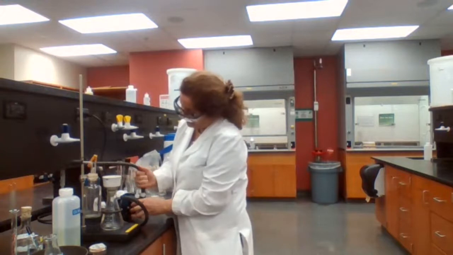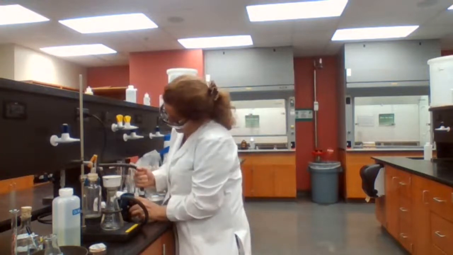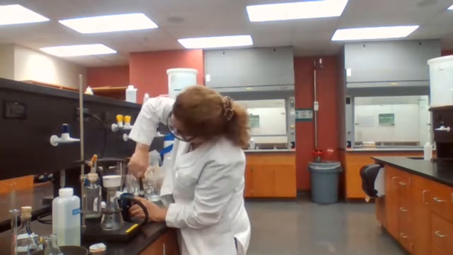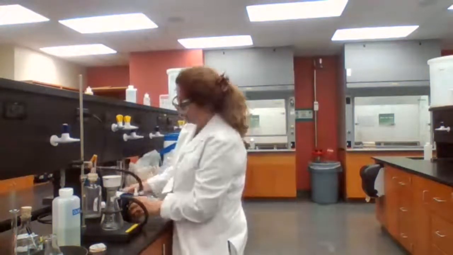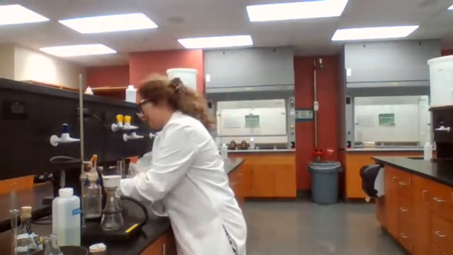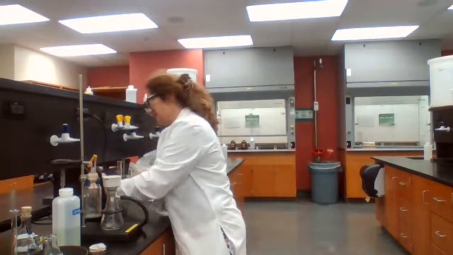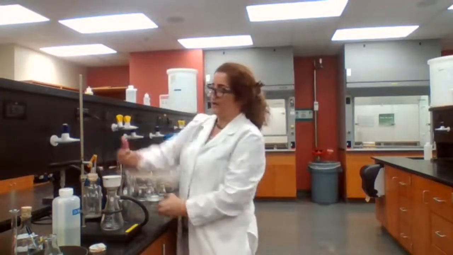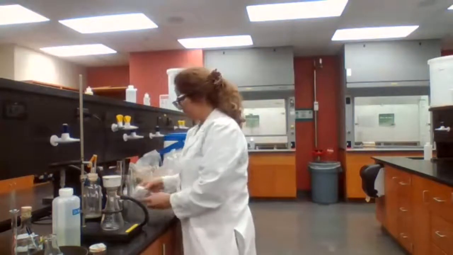I always test it even though I know the right side is the vacuum and the left side is pushing air out. So I still test it to make sure that I'm attaching the vacuum to the right. Otherwise, if you attach to the wrong one, it will push air and it will pop out here.